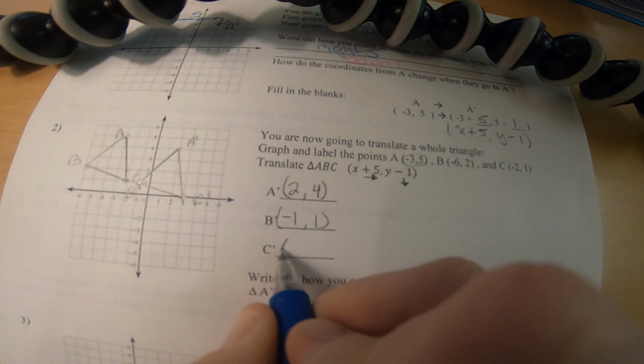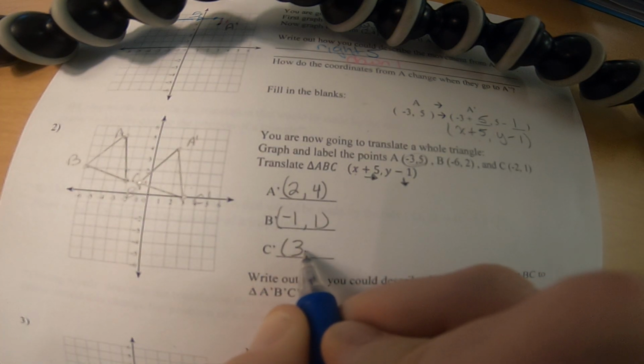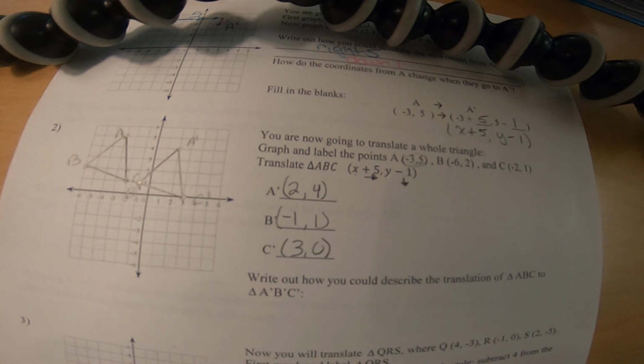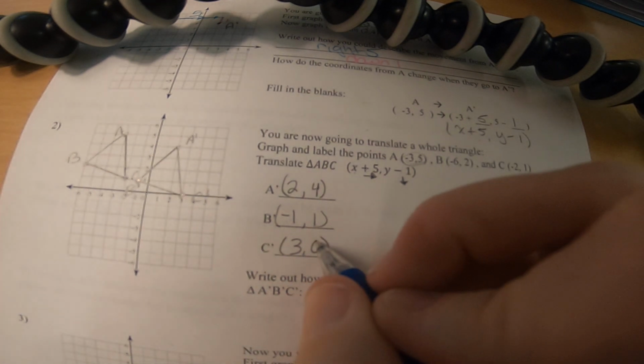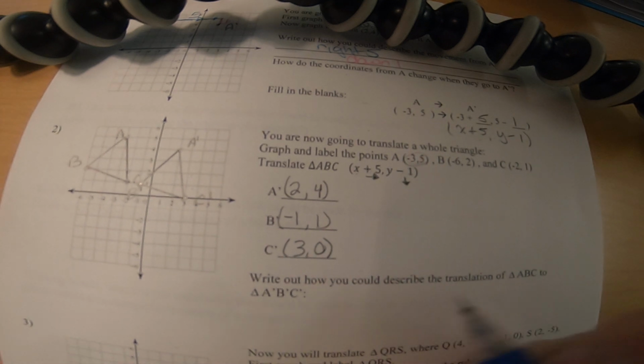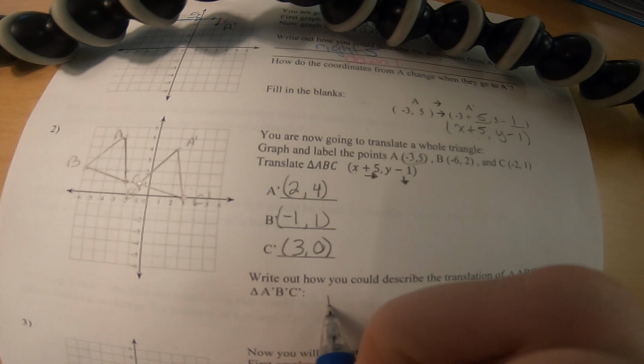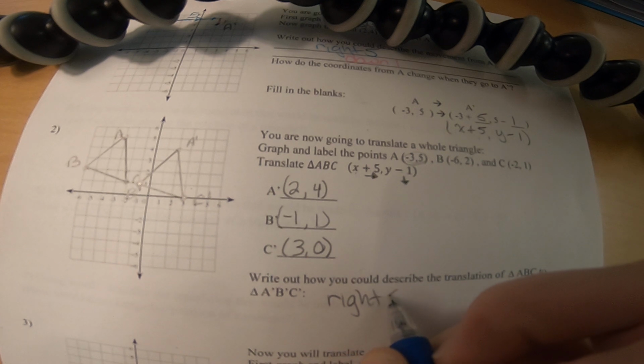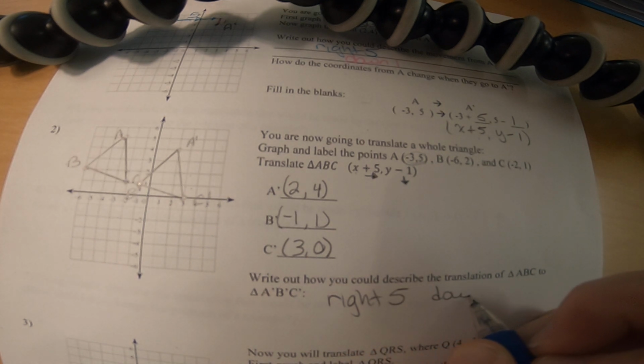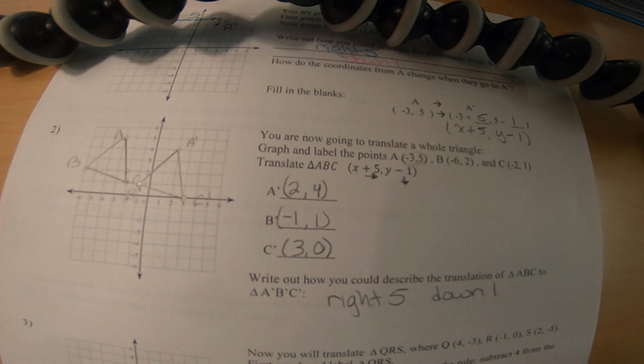Okay. What I recommend you do now, let's get C in here, (-3, 0). All right. So write out how you would describe the translation. So it went right 5 and down 1.